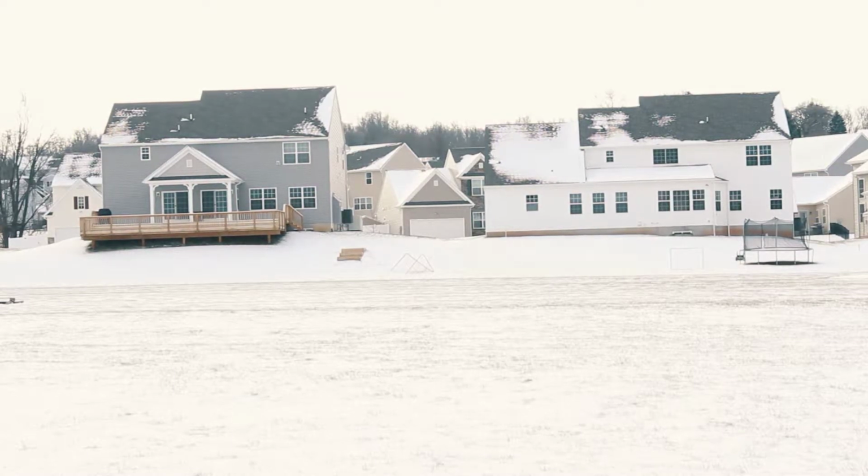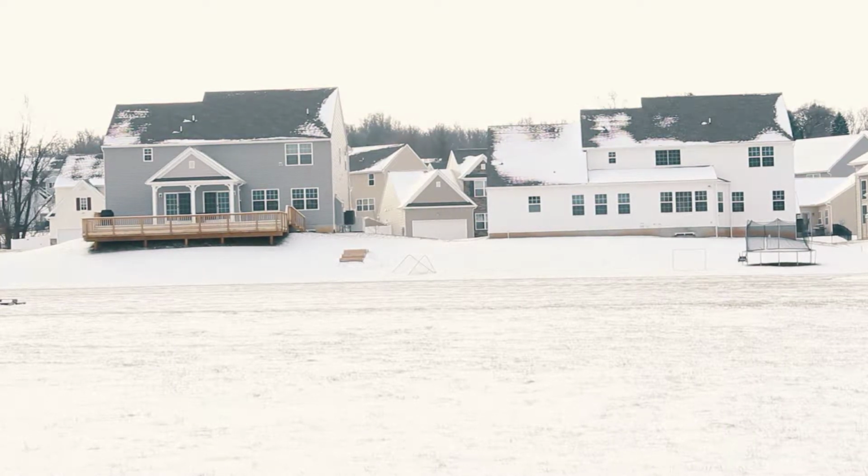And action. David, go! Action, I said action, dude.